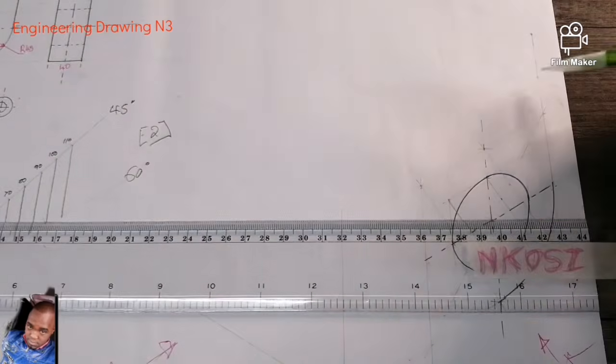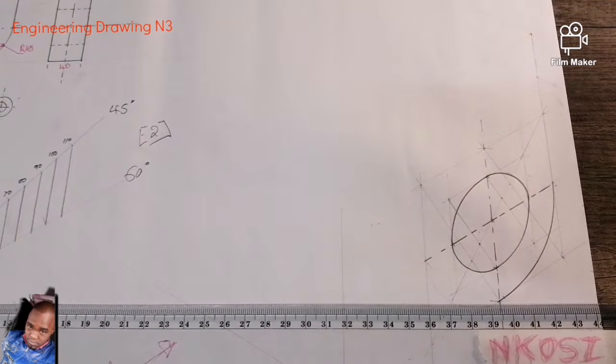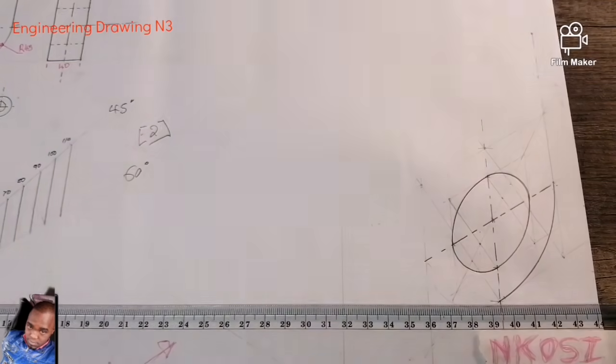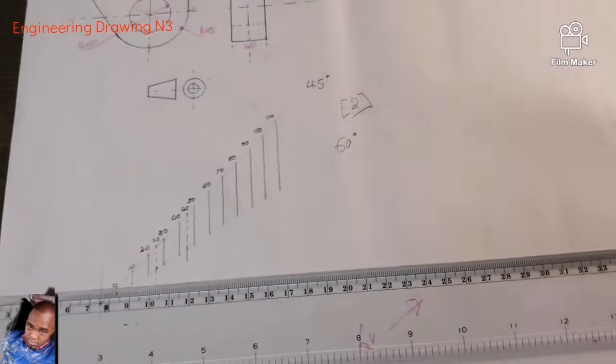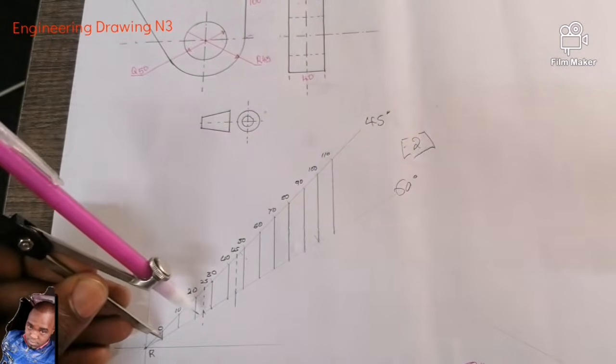So from there till there is that 10 millimeter that you got when you were saying 60 minus 40. So it's 10 millimeter. Get the 10 millimeter.